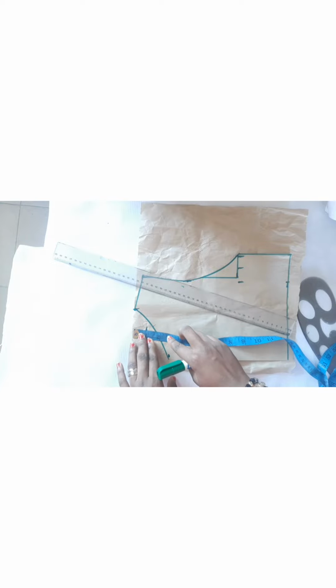For the length, I'm taking 1 inch for the neck. Now connect.